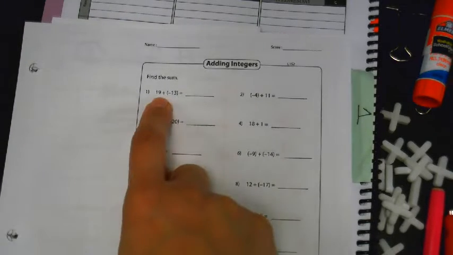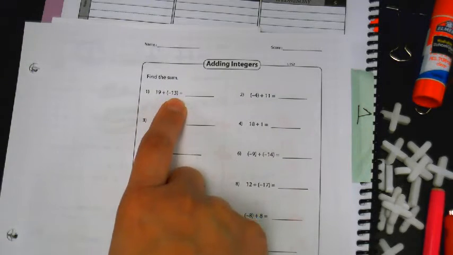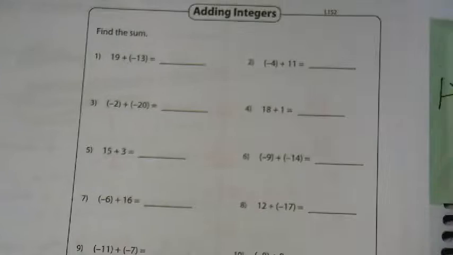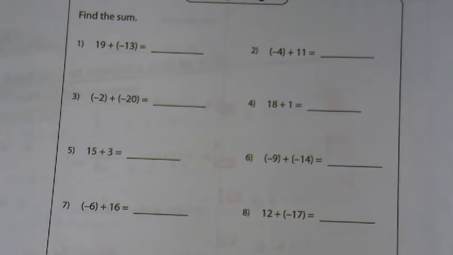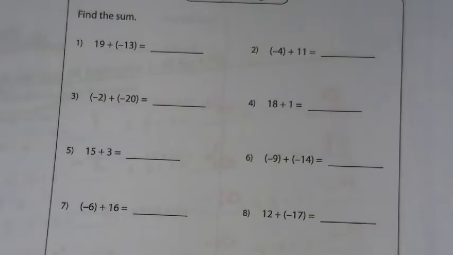First problem is 19 plus negative 13. Make sure you're on that side. The holes are on the left side. This worksheet is harder, 7th grade, because the numbers are a little bit bigger. Not as big as you'll have them tomorrow, but a little bit bigger. So this is a positive, and this is a negative.